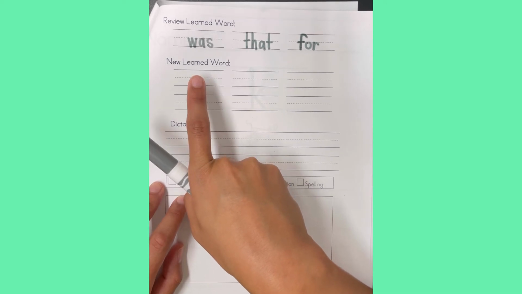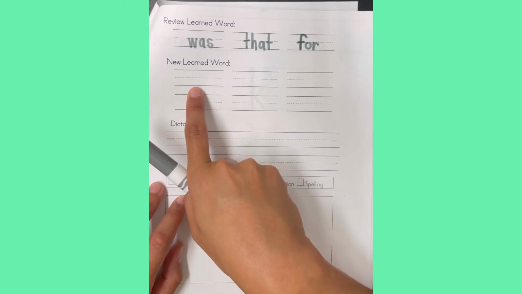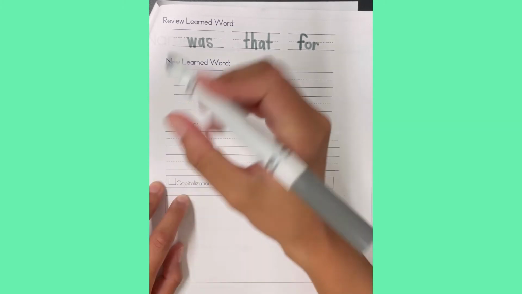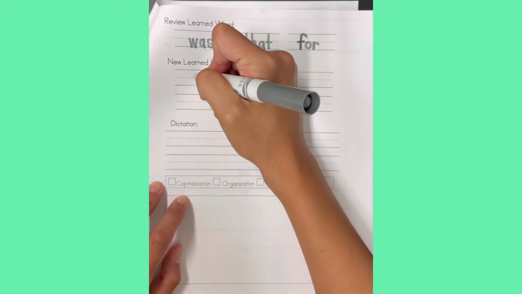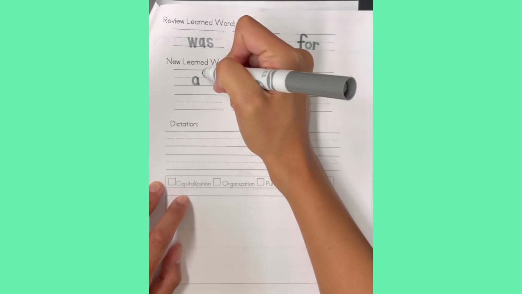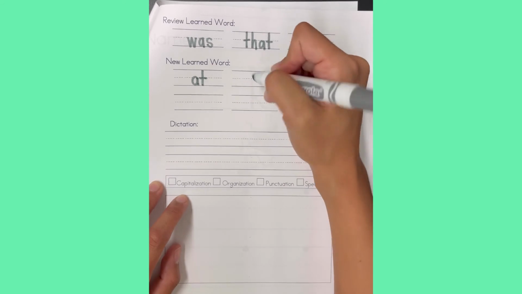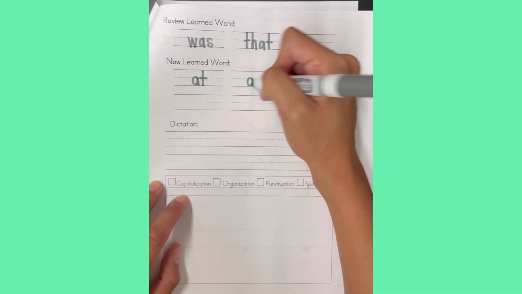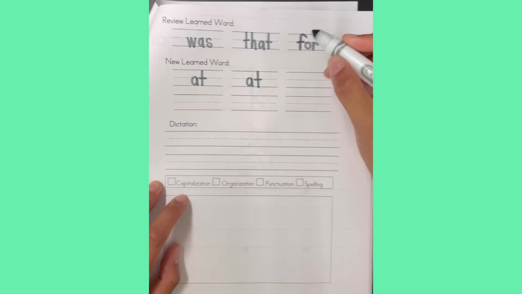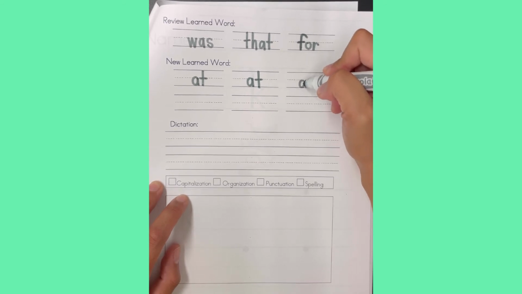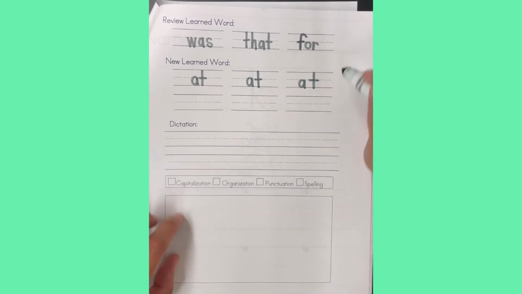Okay, now let's write your new learned words. Okay, the first new learned word I would like you to write is at. At. A-T. Okay, let's go ahead and write that 2 more times. A-T. At. A-T. At. Okay?